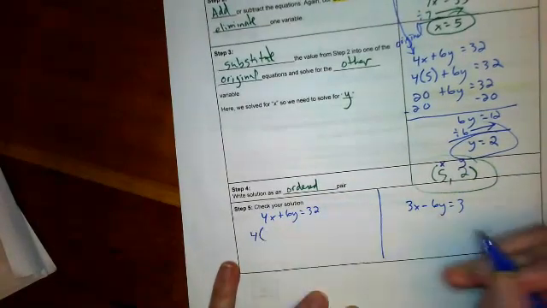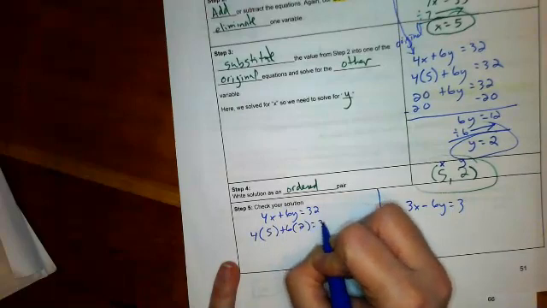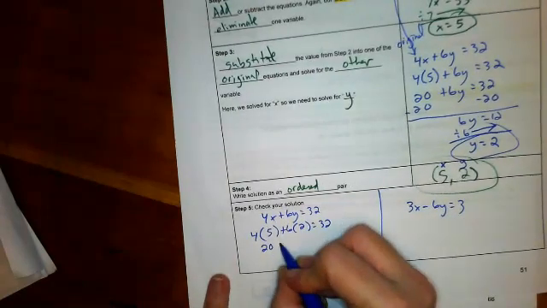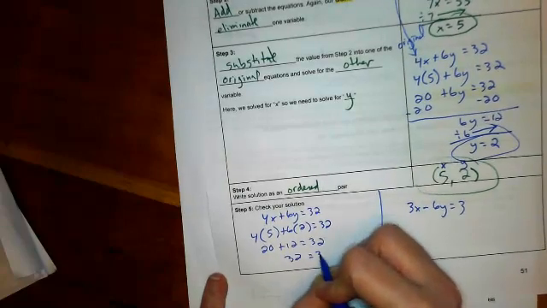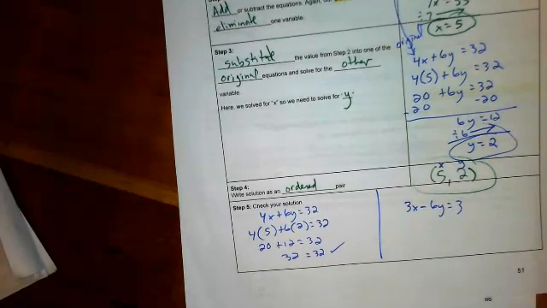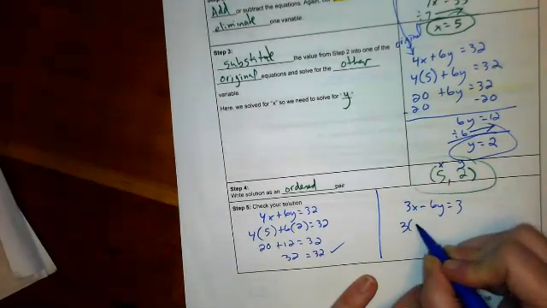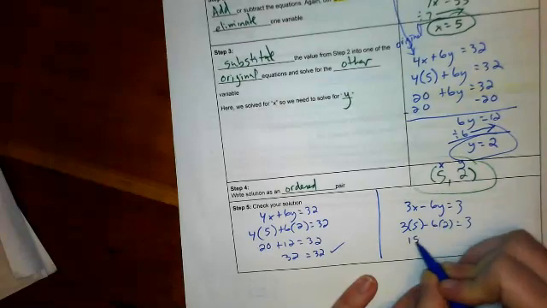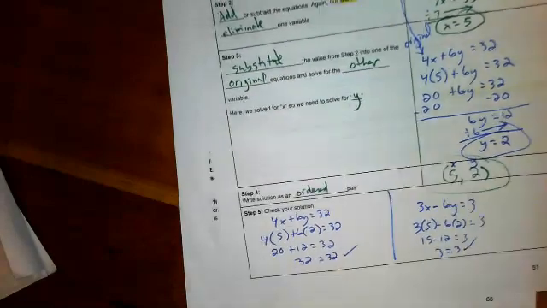So I've got 4 times 5 plus 6 times 2 equals 32. We want that to be a true statement where both sides equal each other. 20 plus 12 equals 32. And we've got 32 equals 32. Okay, so one side worked. I'm sure this is the right answer. I think the other side's going to work. Remember, we want both sides to be equal. And 3 does, in fact, equal 3. So that checks, and so our solution was, in fact, correct.